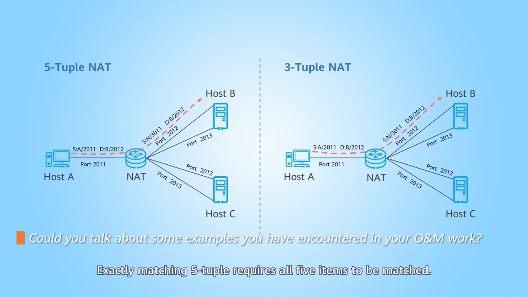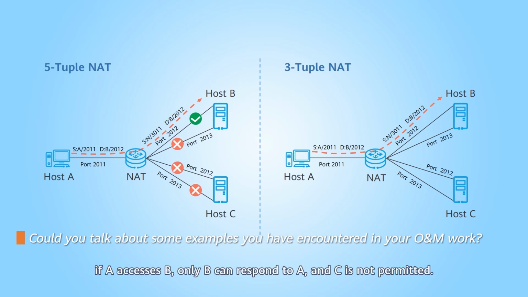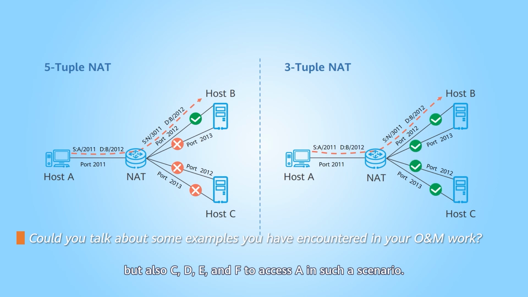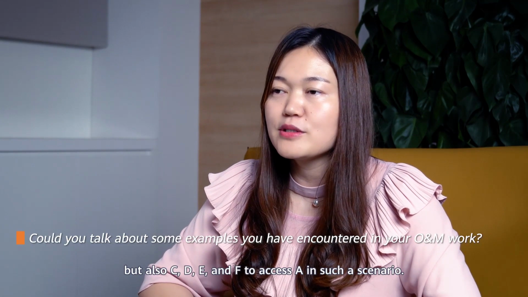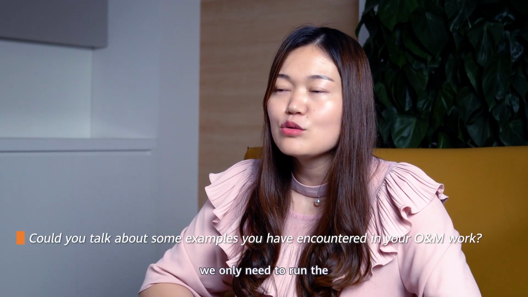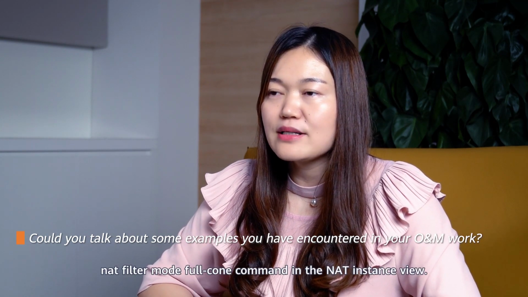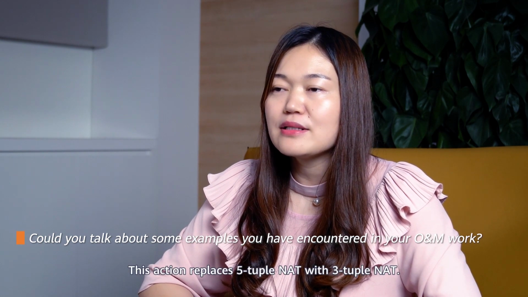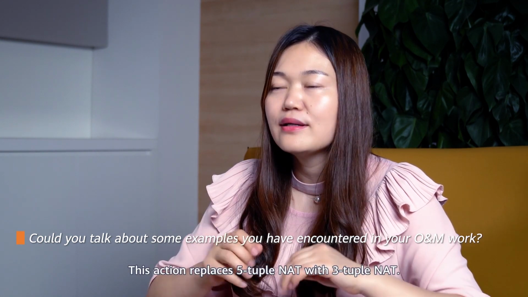Exactly matching 5-tuple requires all 5 items to be matched. If A accesses B, only B can respond to A, and C is not permitted. However, some games require not only B, but also C, D, E, and F to access A in such a scenario. To solve this problem, we only need to run the NAT filter mode full cone command in the NAT instance view. This action replaces 5-tuple NAT with 3-tuple NAT.